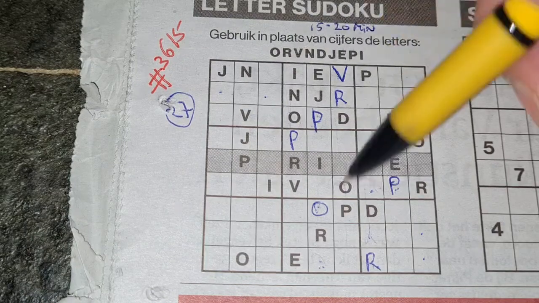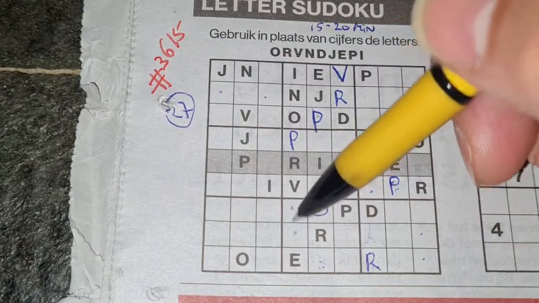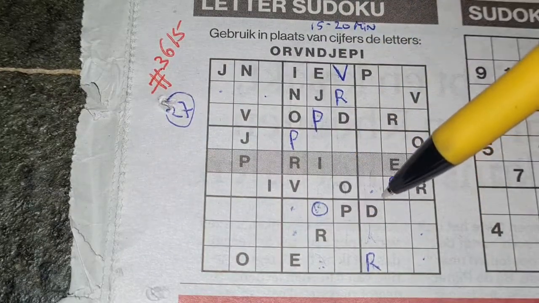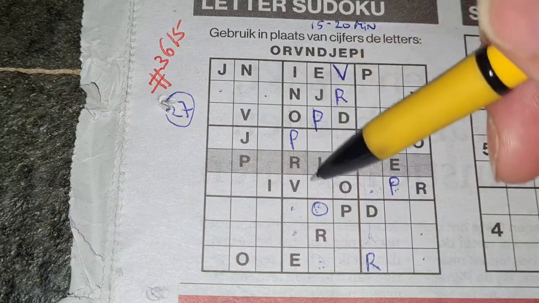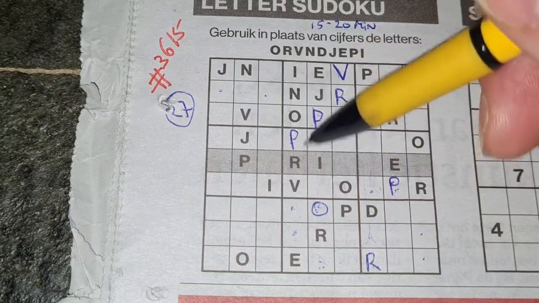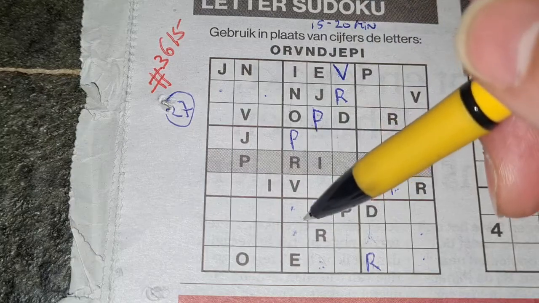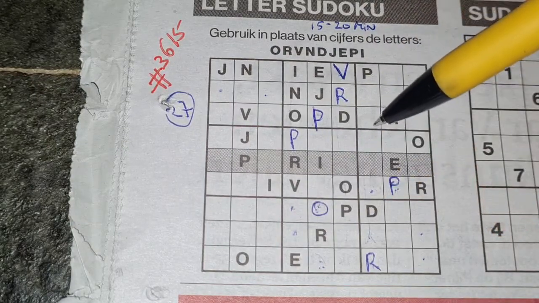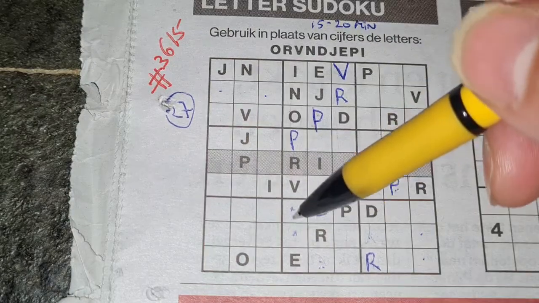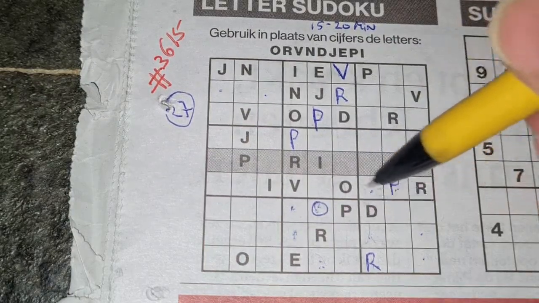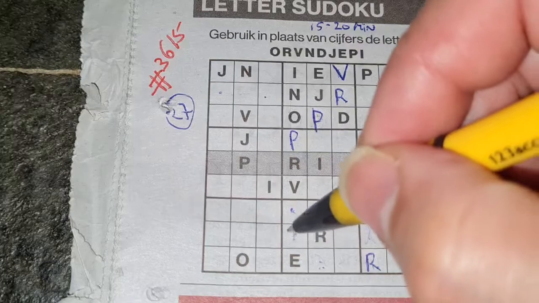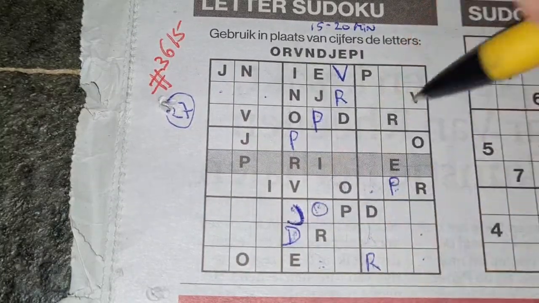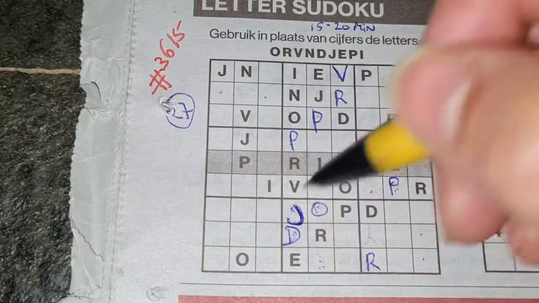These 2 letters in this column. Those missing letters are the letters D and the J. We see here the D, so no D there. D should be there, and the J goes here.